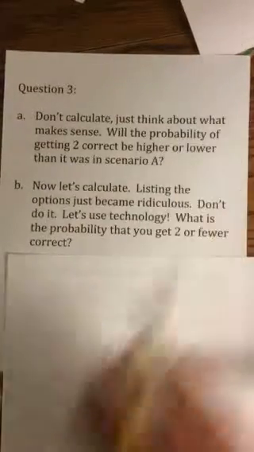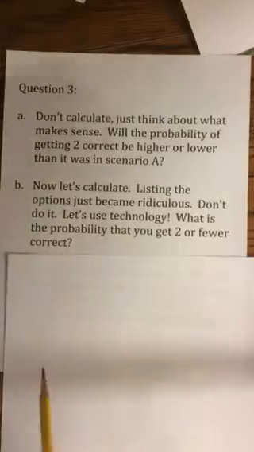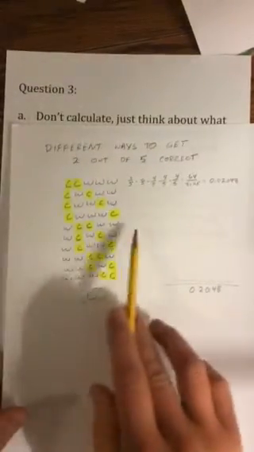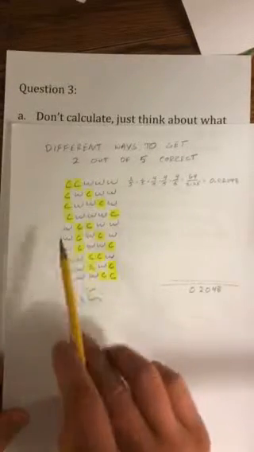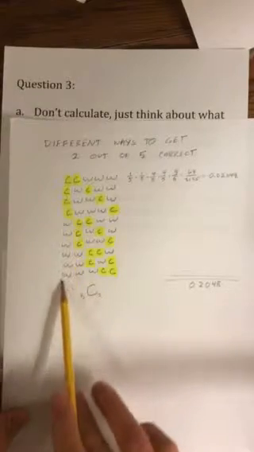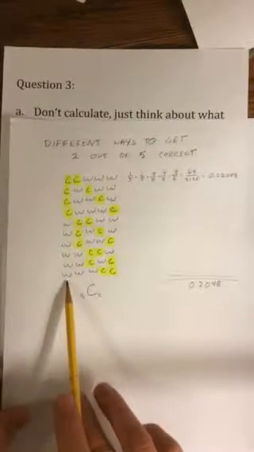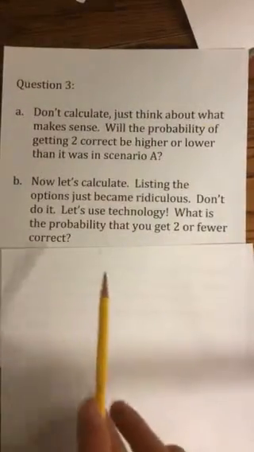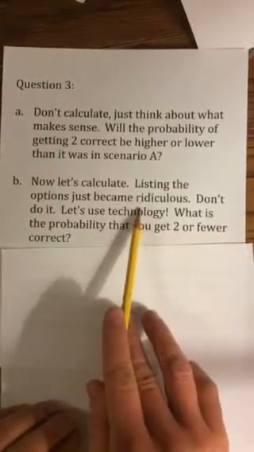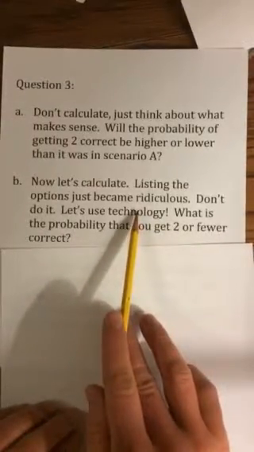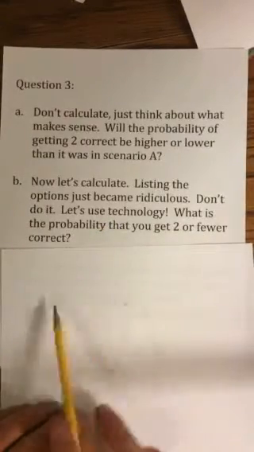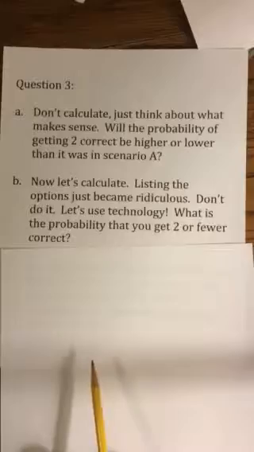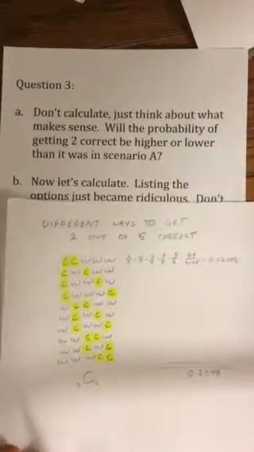So now let's calculate. If you remember, when I was doing 5 questions and getting 2 correct, it took us 10 different ways to list it out. If we start thinking about 10 questions, it becomes crazy ridiculous. I don't even want to try because I'd have to think about all the different ways that I could come up with some sort of list. It'd be like this, but a lot more.